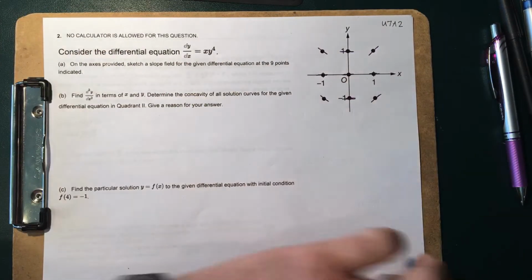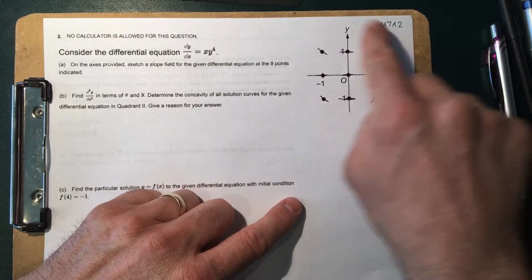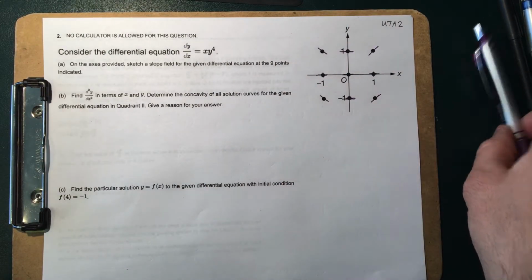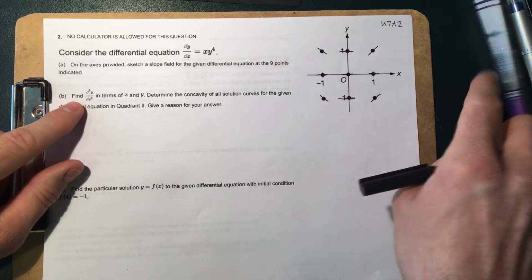No need for drawing. If they ever ask you to draw something, you could sketch it through, whatever it is. A little bit of an interesting slope field. Okay, so now part B, this is kind of cool.